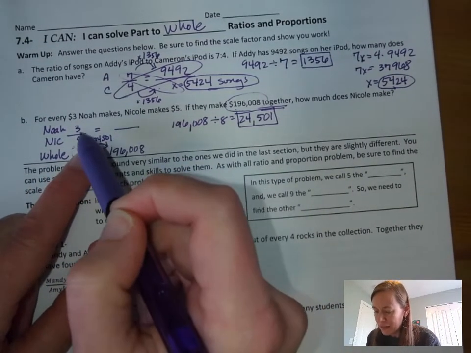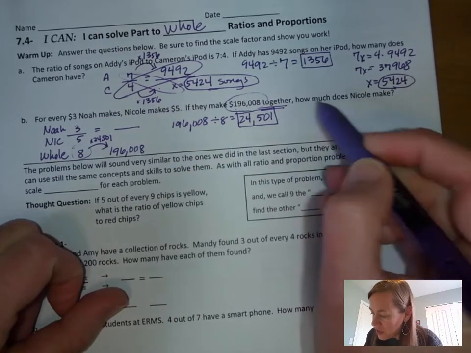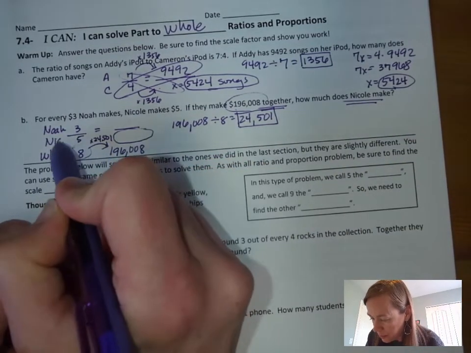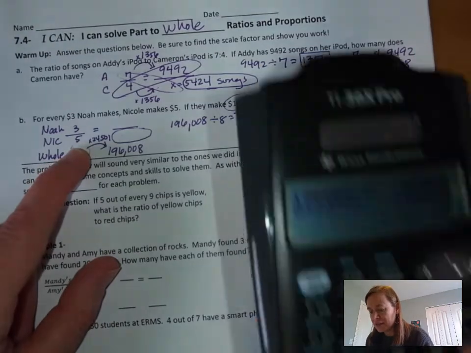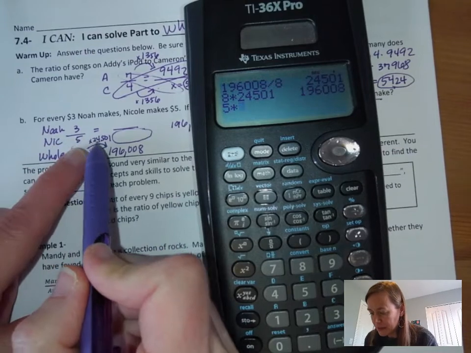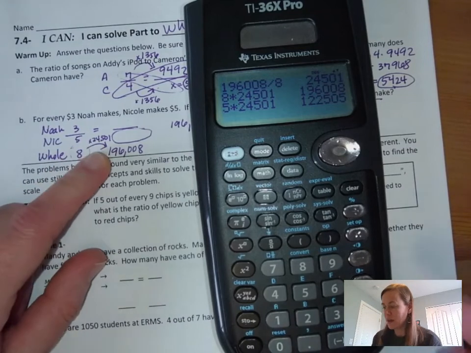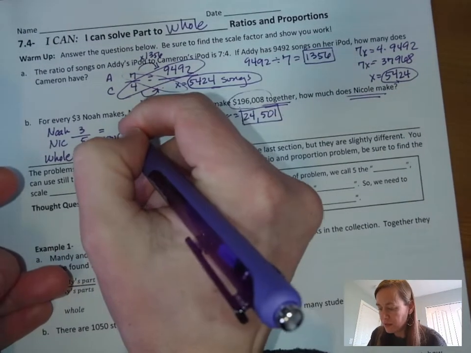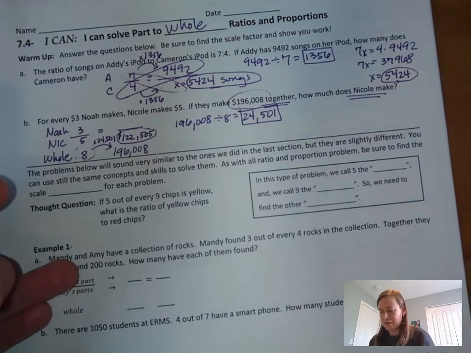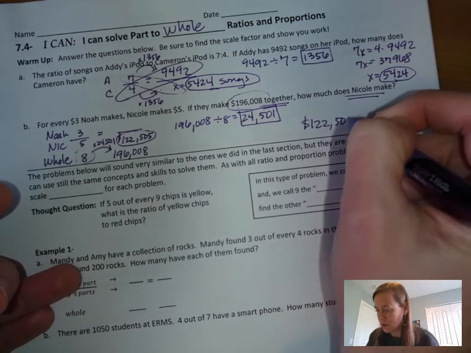But actually, we don't really need to know what Noah makes over here. What the question asks is how much does Nicole make? So let's just figure out what goes on the bottom, because that's where Nicole is. So let's take our 5 from here and multiply it by the scale factor, 24,501. It looks like Nicole is making 122,505.